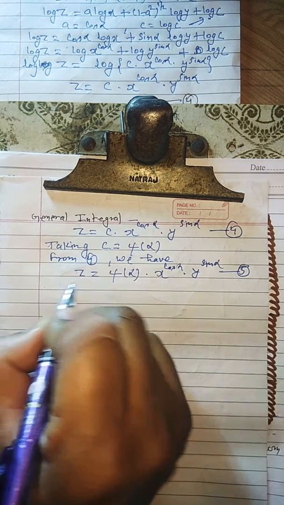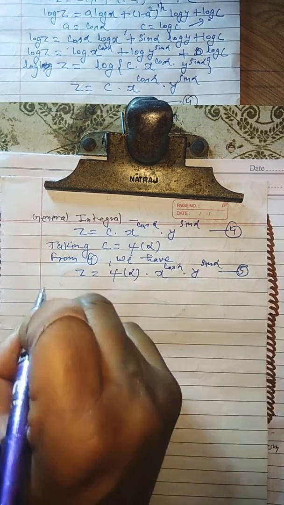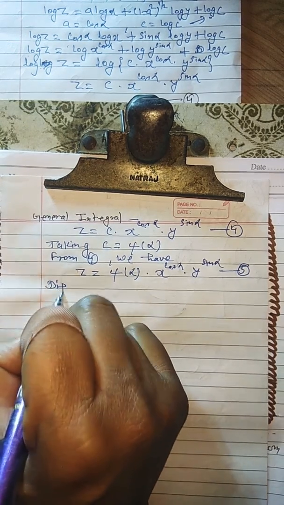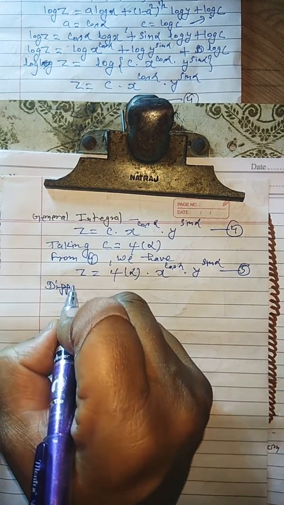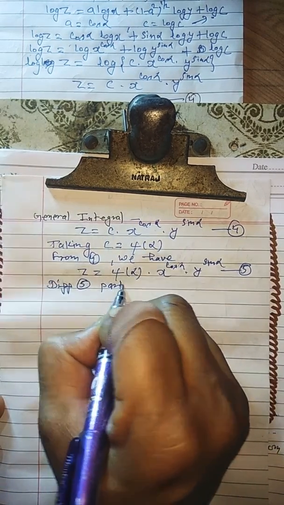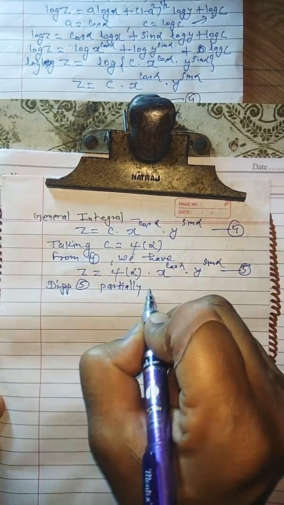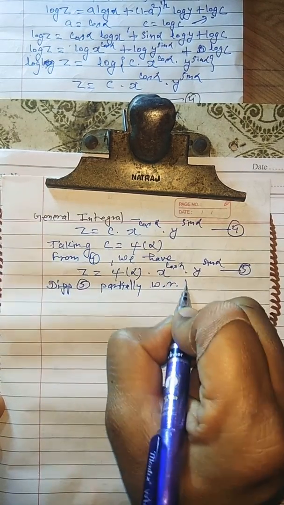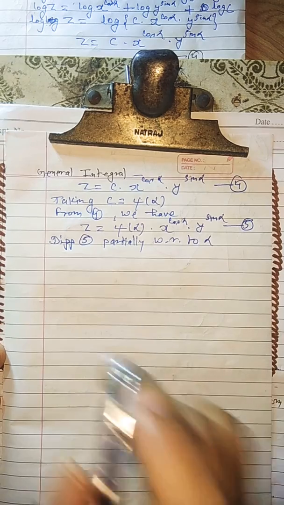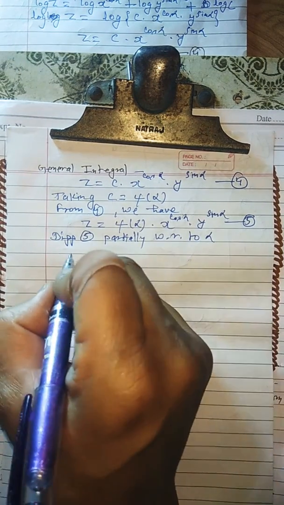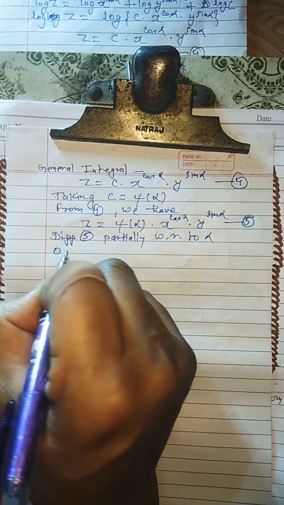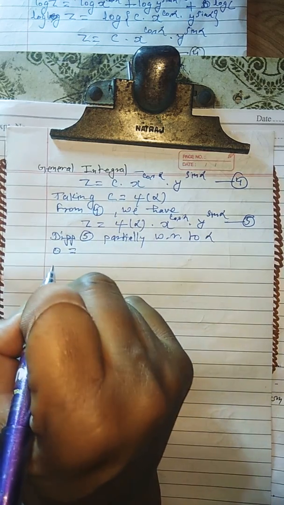First we write here, differentiating 5 partially with respect to alpha. What we get here? That is, differentiation of this is 0 is equal to.